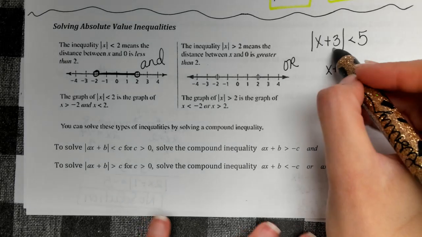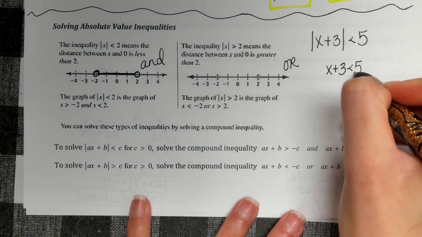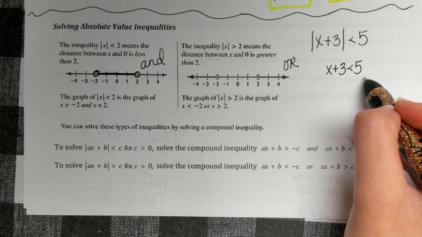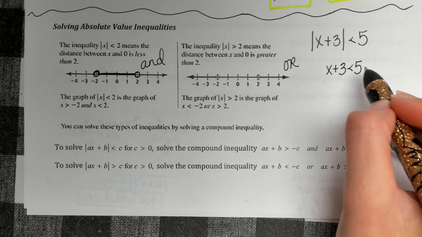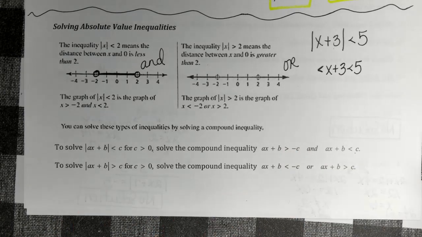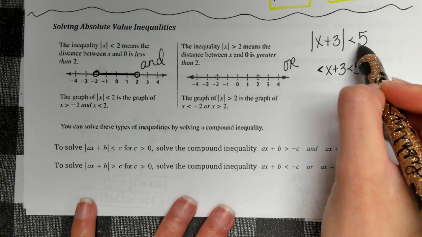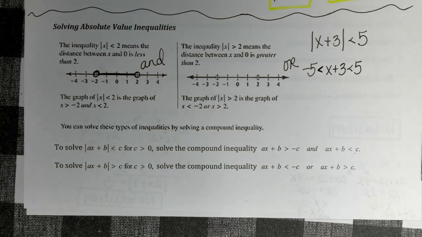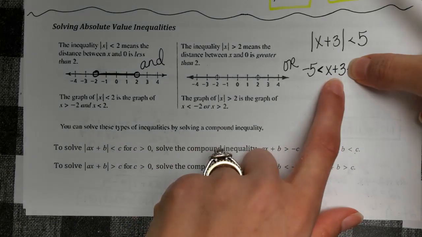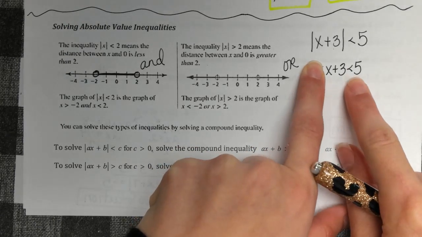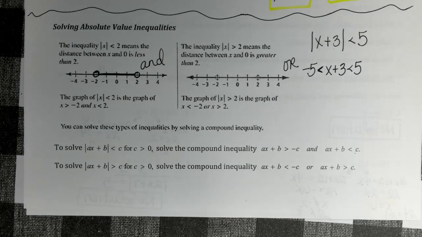Now, this less than 5 is always going to be the right side of it. Remember when I taught you and, the inequality symbols are always pointing to the left, less than. So then I take this 5 and I tack on the -5 on the left. There is my x plus 3 is greater than the negative and less than the positive, so there's my -5 and 5.